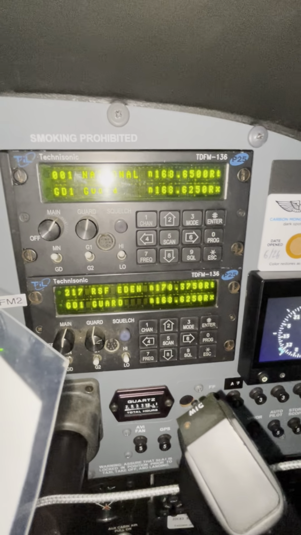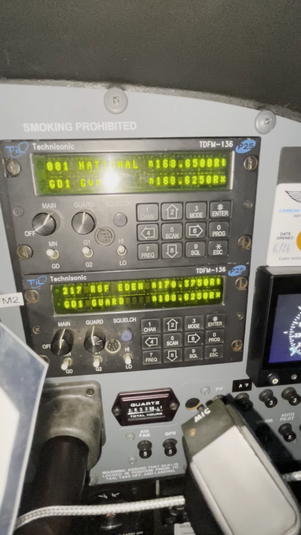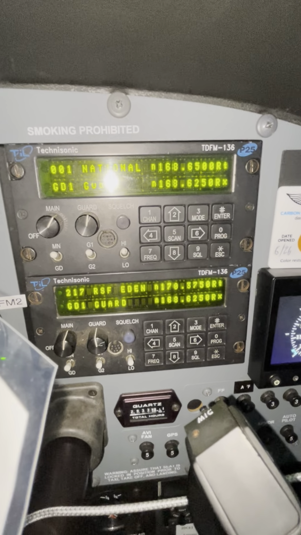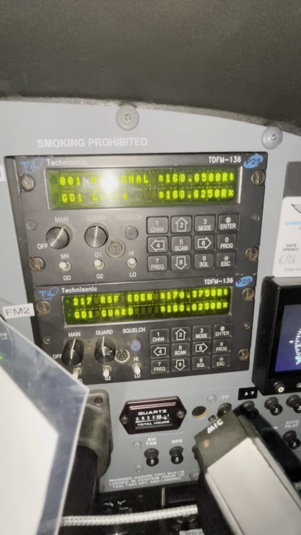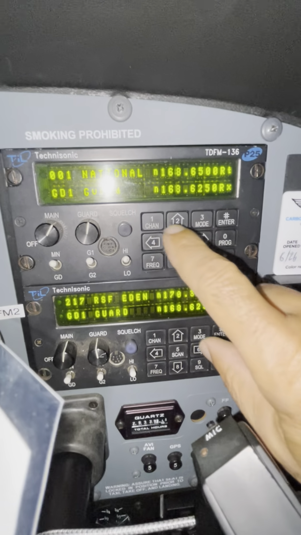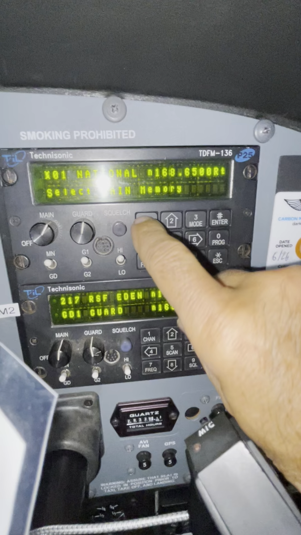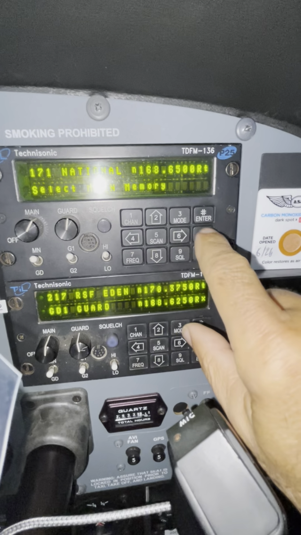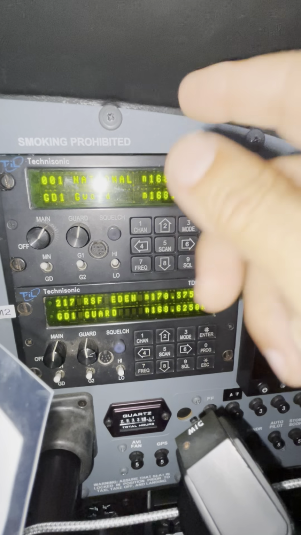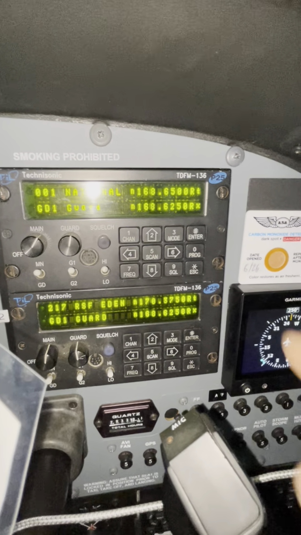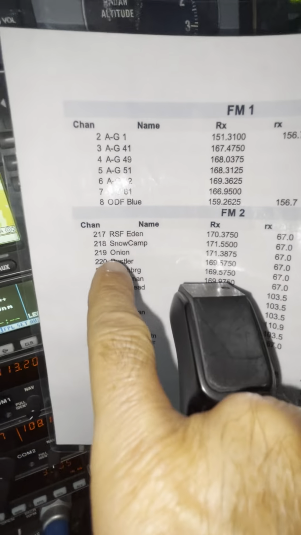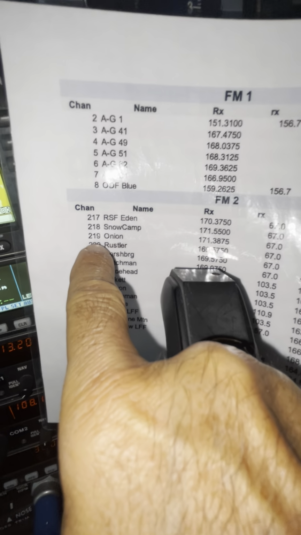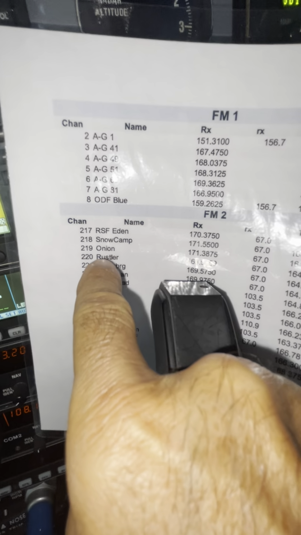Now let's pretend I want to program on channel 170. We'll check that it is empty. Let's check if it's empty. Channel 170, enter. Yeah, it's empty. Bump back to national. Let's say I want to program Mount Onion, which is here programmed at 219.